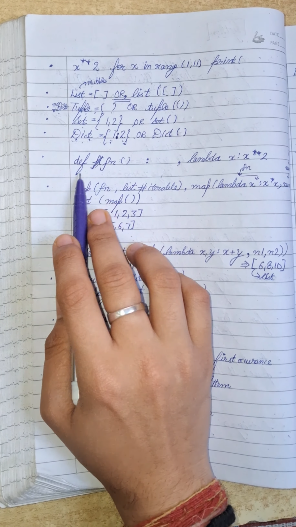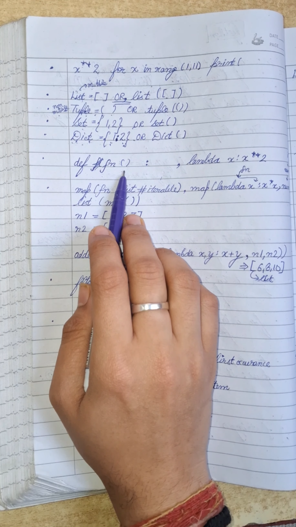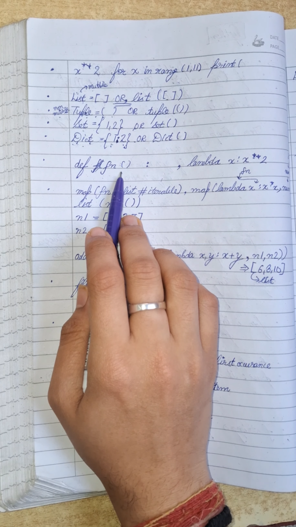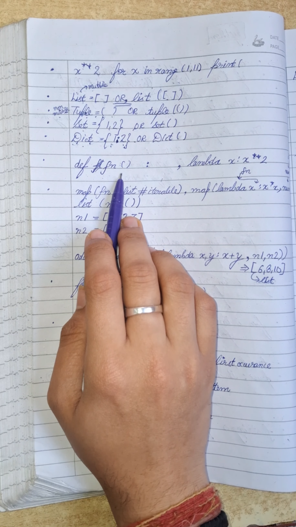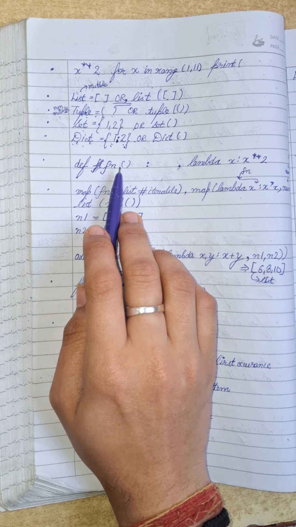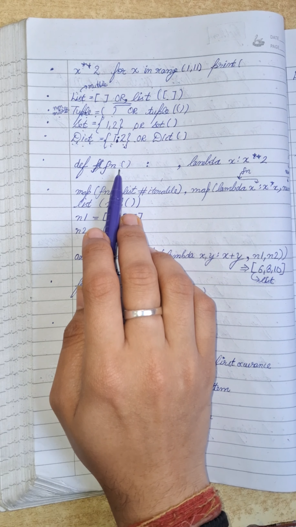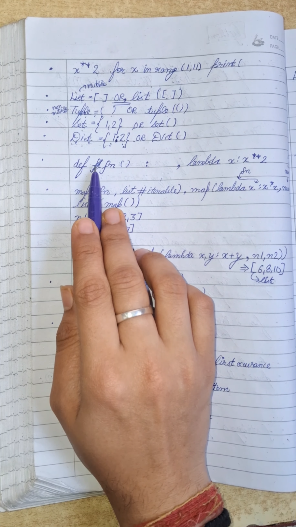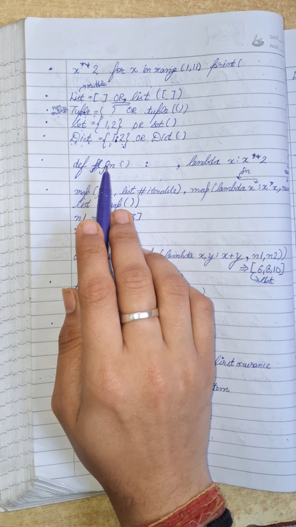Now let me talk about functions, how you will define them. In C++, we have used functions a lot. There is a different format there, but in Python there is another format.